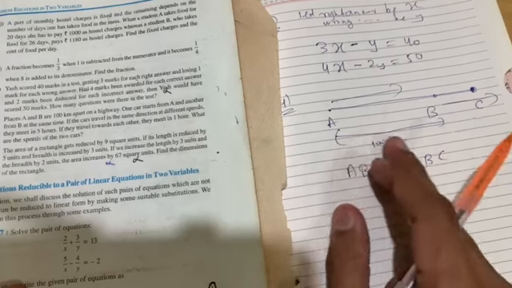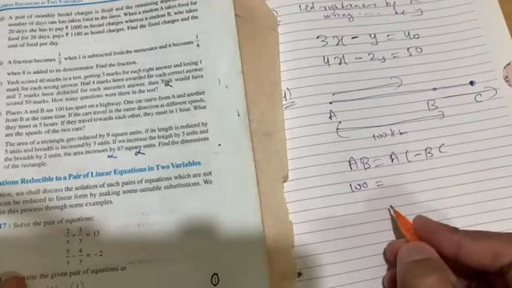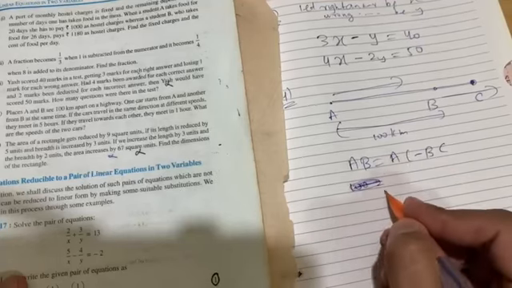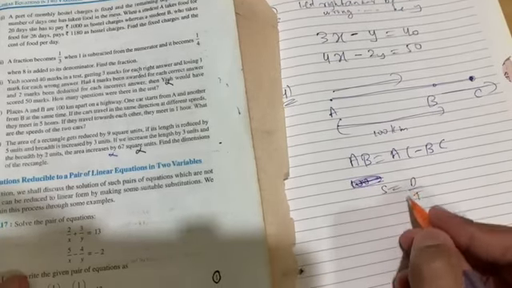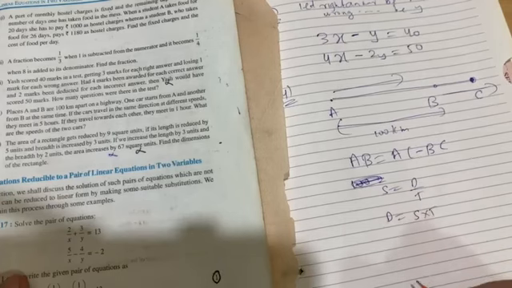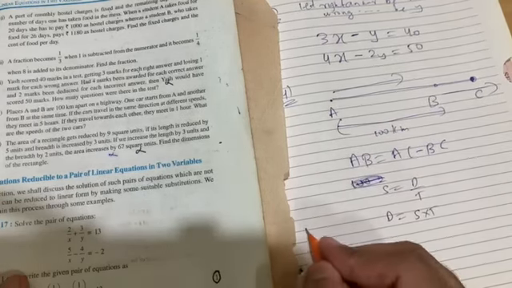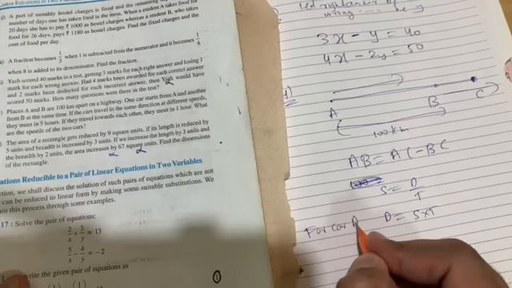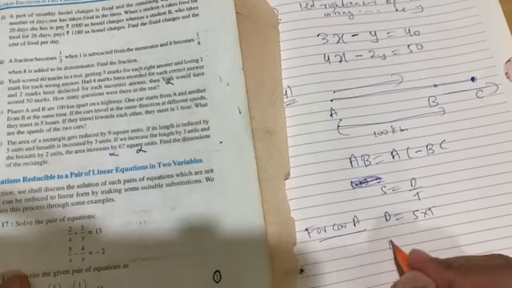The reason I've taken the equation in terms of AB is because I have the value of AB. AB is 100. But AC I don't know. But AC is a distance. We know that speed is distance upon time, so distance will be speed into time. Now for car A, speed we don't know, so let the speed be x. Time is given as 5 hours, they are meeting in 5 hours. So the distance is 5x.